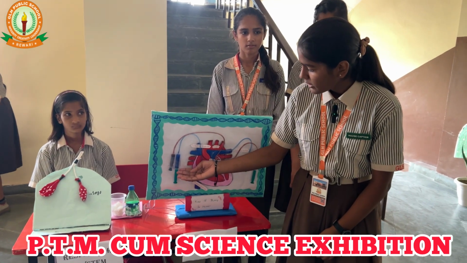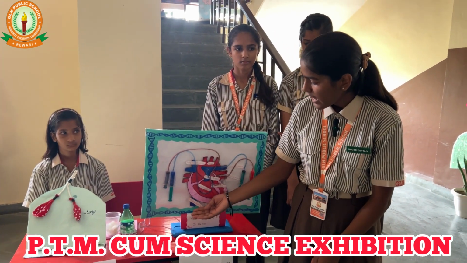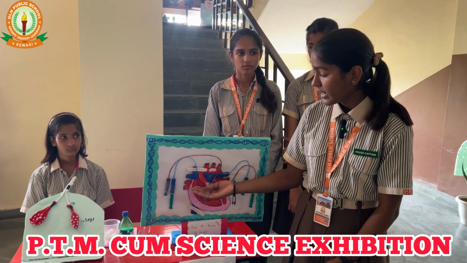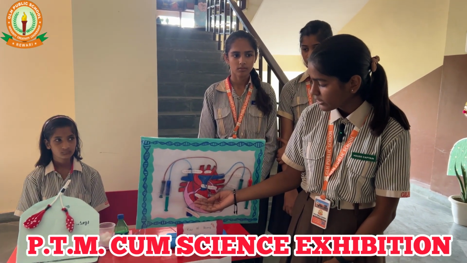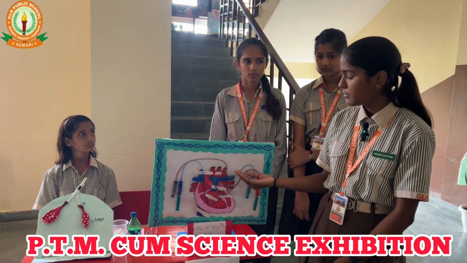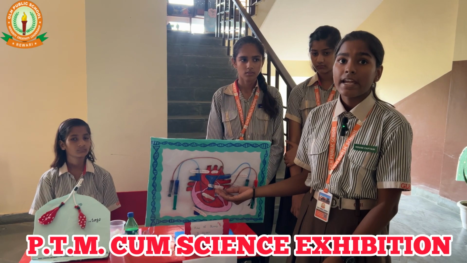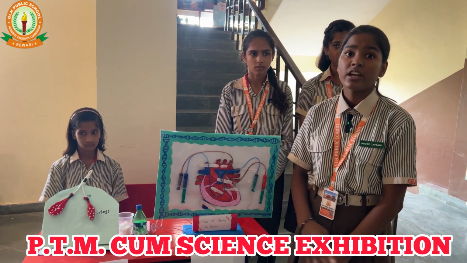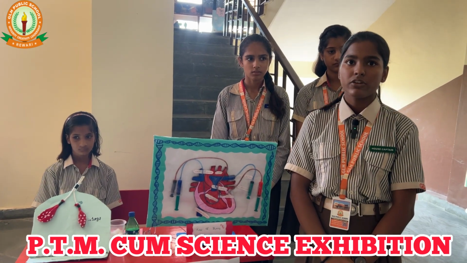Our deoxygenated blood from the superior vena cava and the inferior vena cava enters our heart through the right atrium, and from the right atrium it travels to the right ventricle and then to our lungs. From the lungs, the oxygenated blood enters our heart, then goes to the left ventricle, and then to the aorta and to other parts of our body.